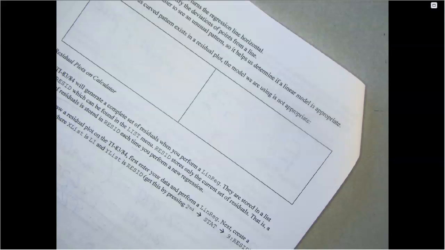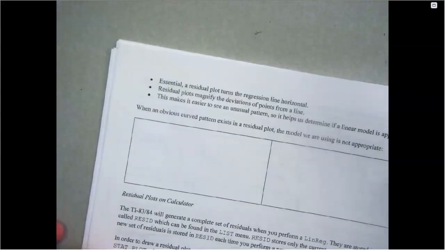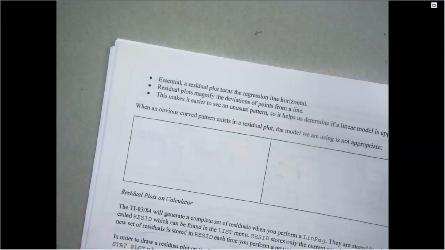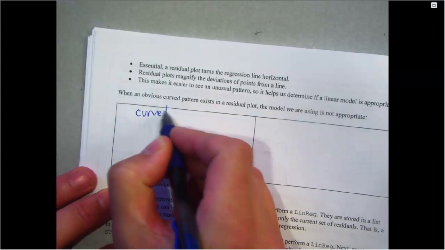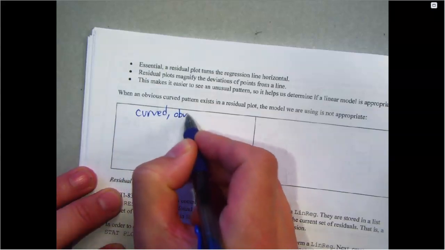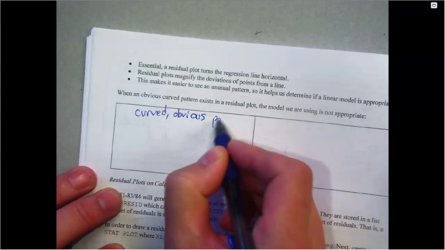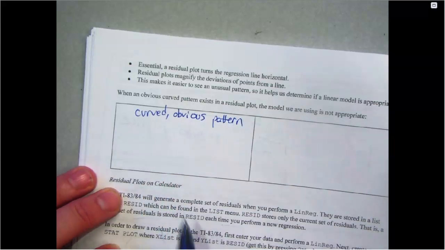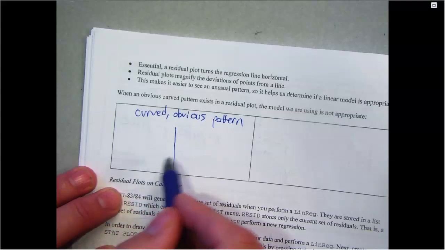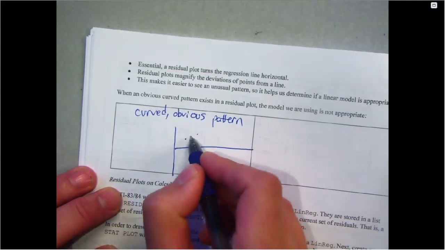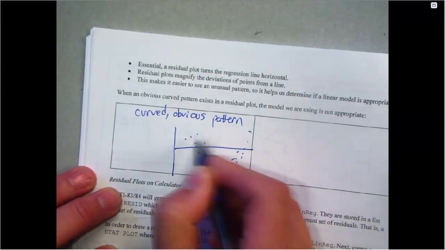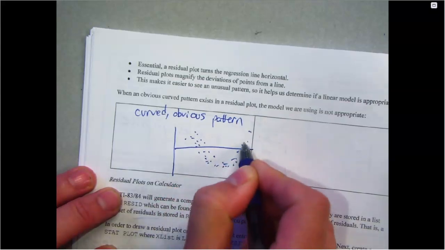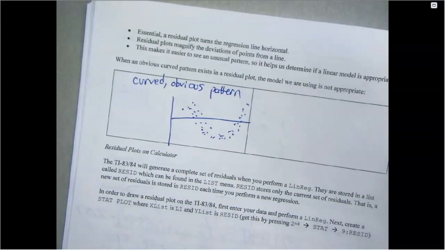The reason that matters, you will get one of two scenarios. Your residual plot will either have a curved, obvious pattern, like it'll be screaming at you, I can't look at this and say, oh, I can kind of see a line there.